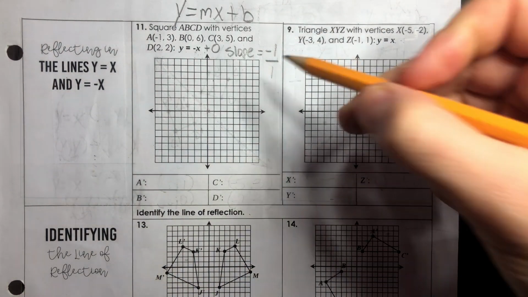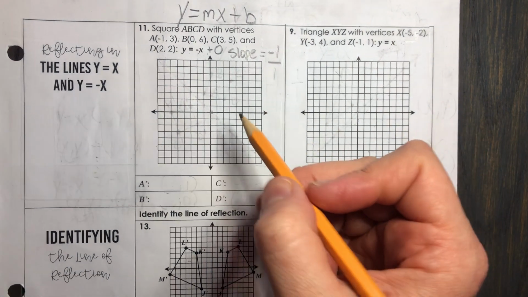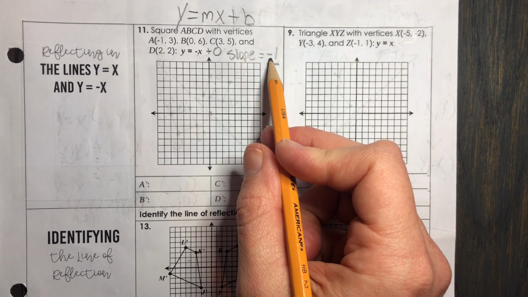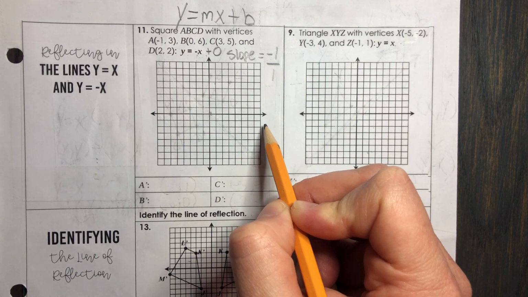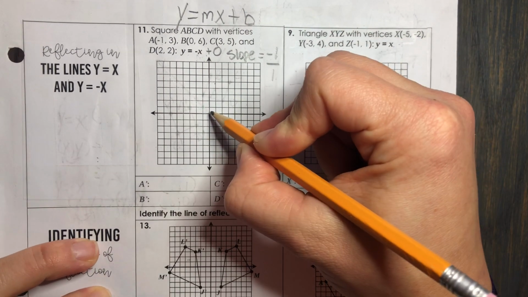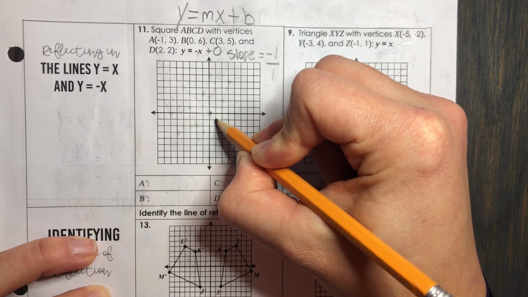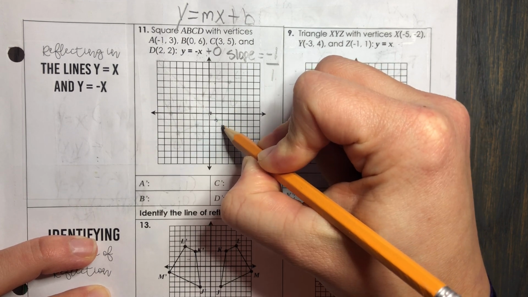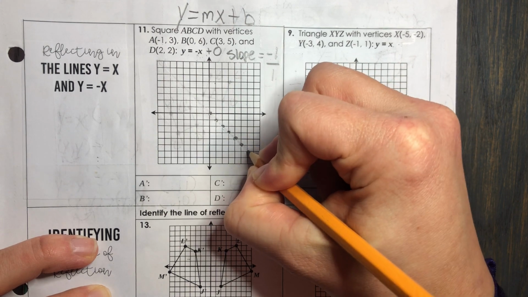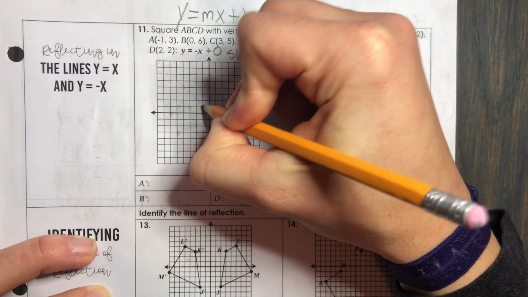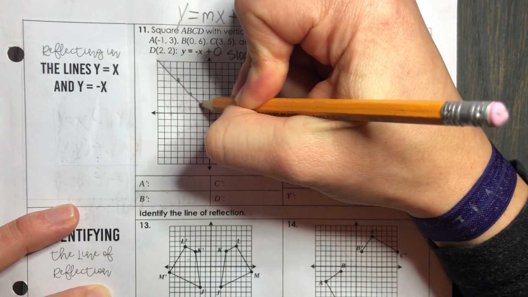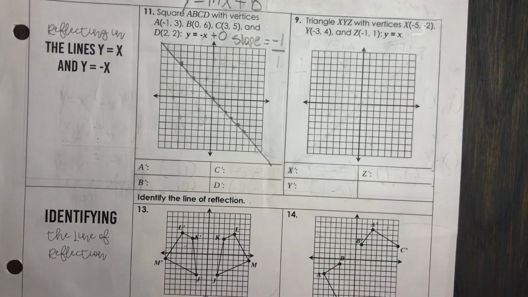So any number over 1 is just itself. So what we're going to do is you start counting at your y-intercept, which is 0. A negative slope means you're going to count down and then over. So we're going to count down 1, over 1, and we should make a diagonal line through 0. So here's 0, down 1, over 1, down 1, over 1, down 1, over 1. And you're basically making a point every diagonal box. Okay, so this is going to be our y equals negative x line of reflection.